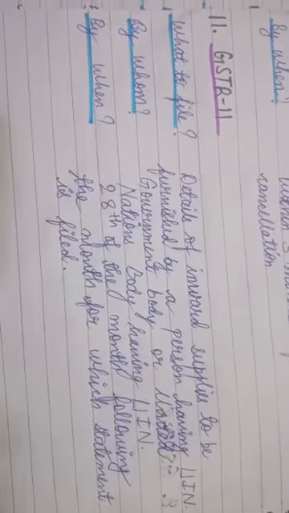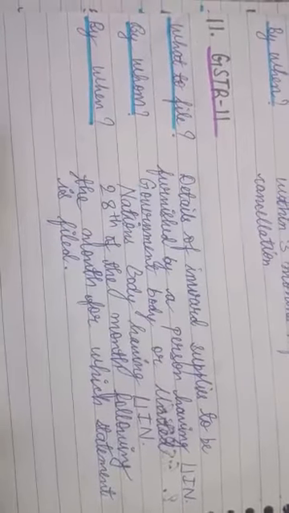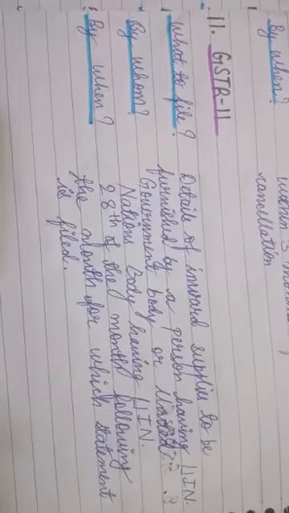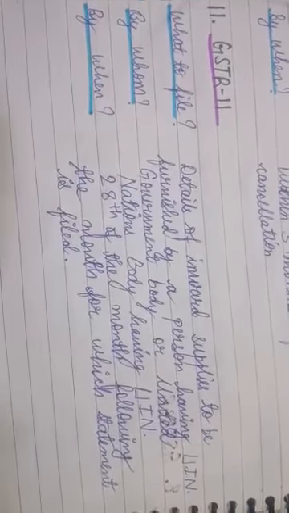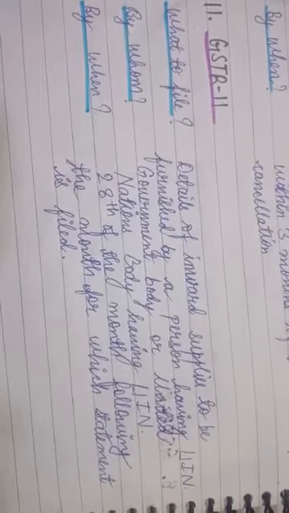And now comes the 11th type of GST return, that is GSTR11. In this, what to file? It comes details of the inward supplies to be furnished by a person having UIN. Here UIN means a unique identification number.